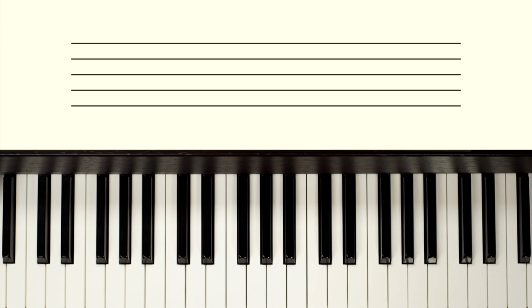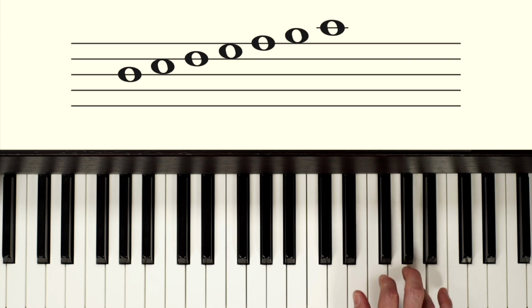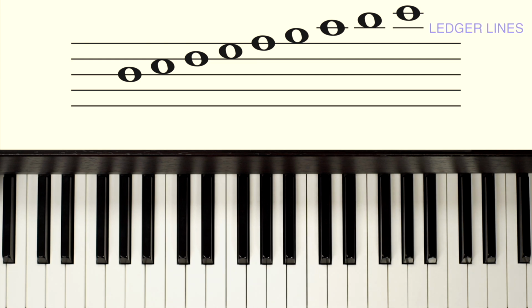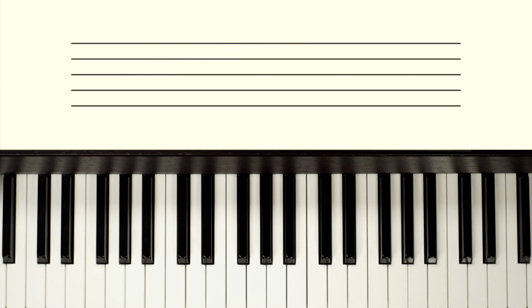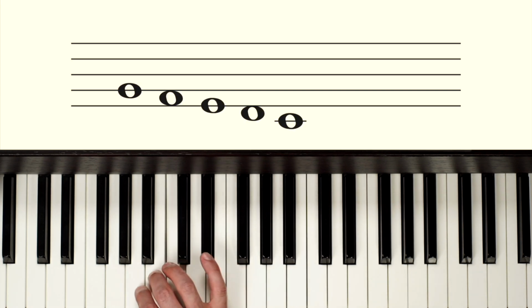Now, watch what happens if I just keep on going up. Line, space, line, and we've reached the top line on the staff, but I could go further, and we just keep adding spaces and lines above the staff. Notice these small additional lines called ledger lines. Similarly, if my notes keep going down, we start adding spaces and ledger lines below the staff.